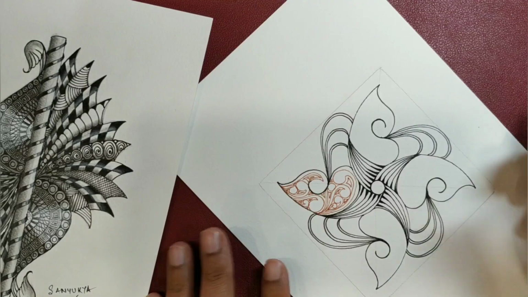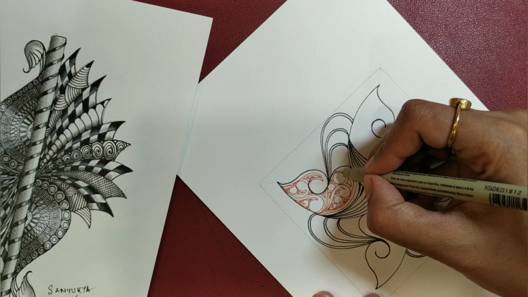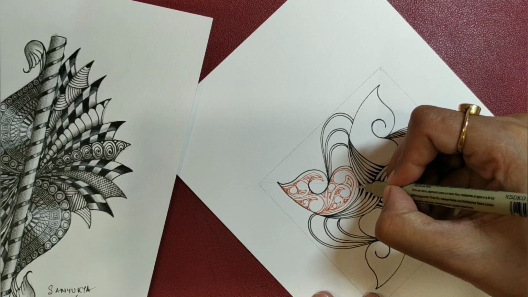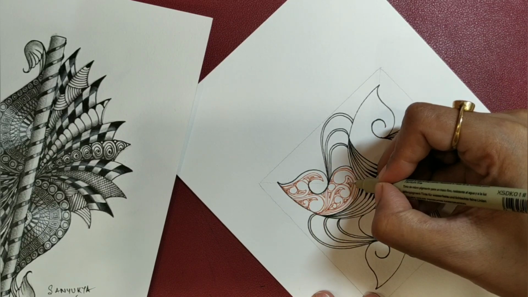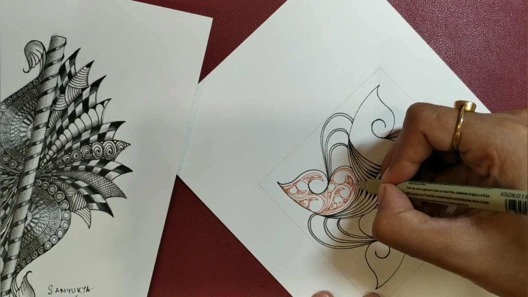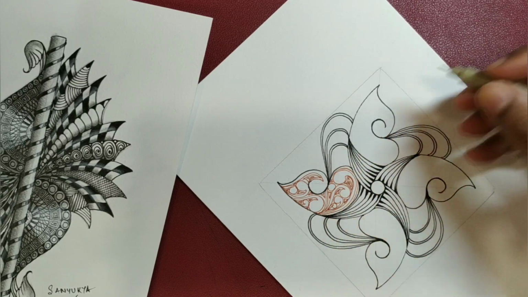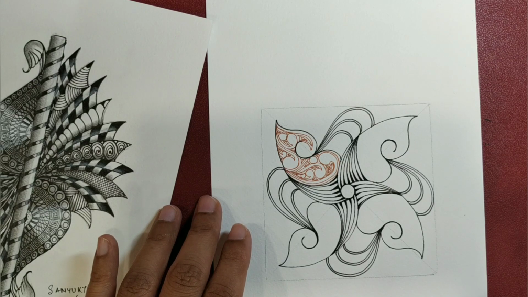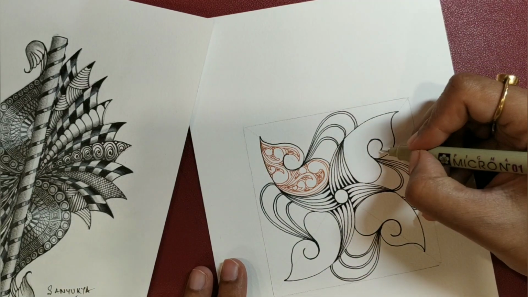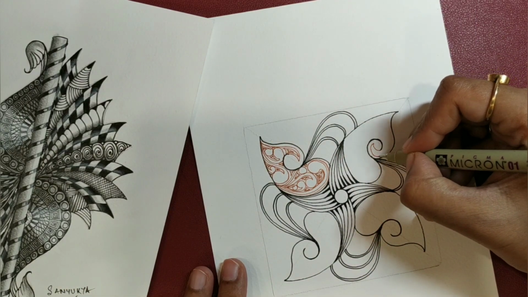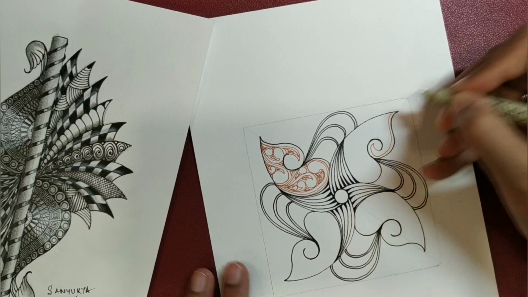So that's what I have done here. You can add one more line here like this, add one more aura, right? Simple. Again I'm going to do the same here also.